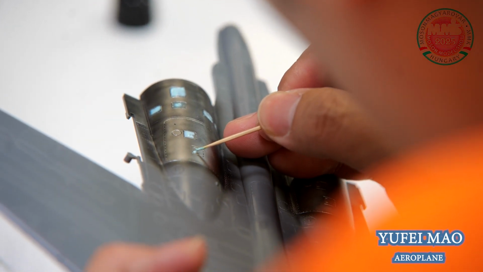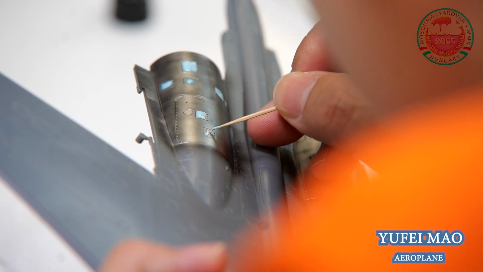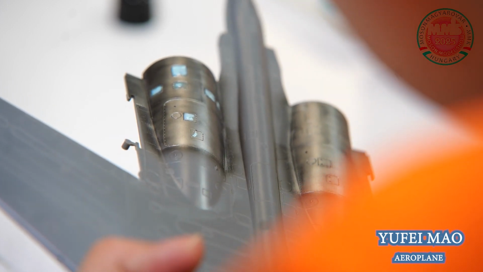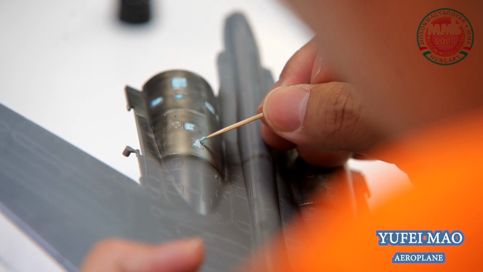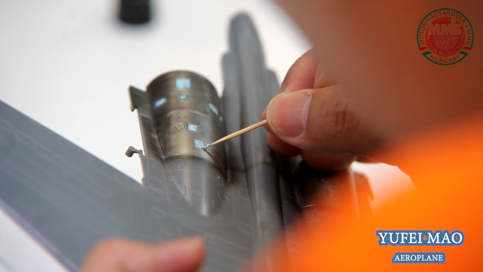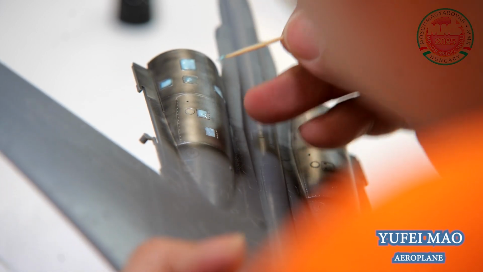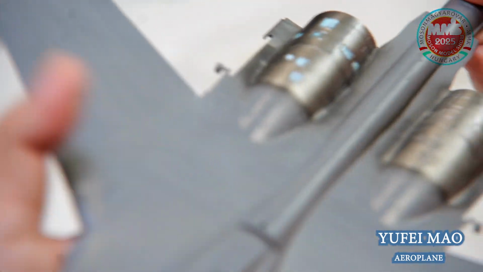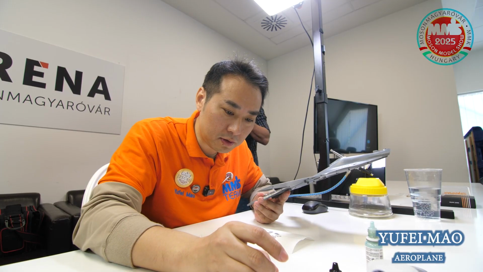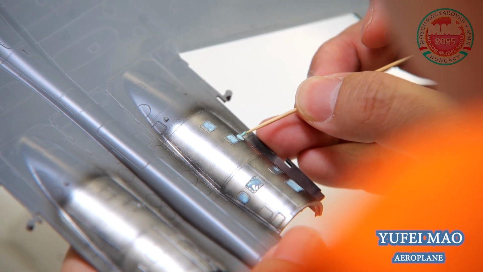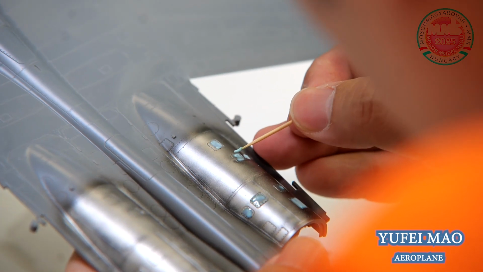You can see here are some hinges of the panels. What's this? Okay. So there could be some little flaws. Never mind, you can retouch it after painting. The other good thing about the lacquer metallic paint is that because the particles are very fine, you can also touch up after you finish painting. It will not leave too much trace.